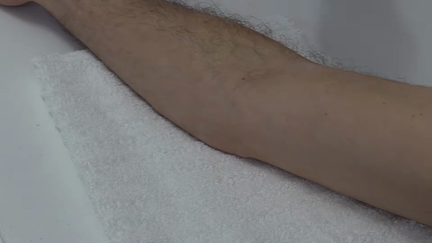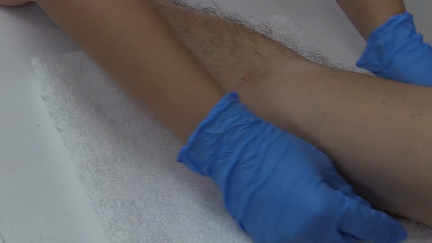So what I'm going to do is I'm going to use the antecubital area, the AC, the bend of the elbow, and I'm going to apply a tourniquet. You don't always have to apply a tourniquet. In some situations you wouldn't want to, depending on what type of lab result you're drawing, or if you have an elderly patient who has fragile veins.